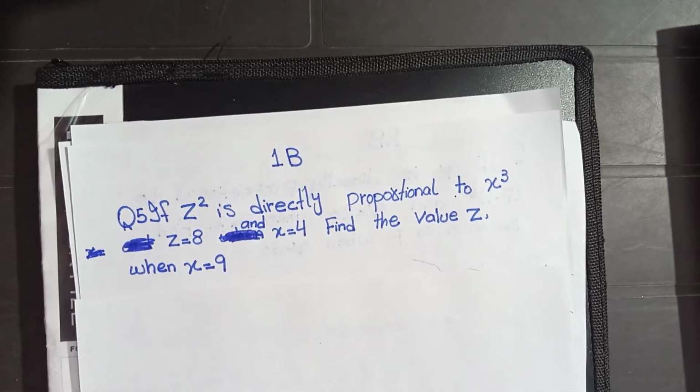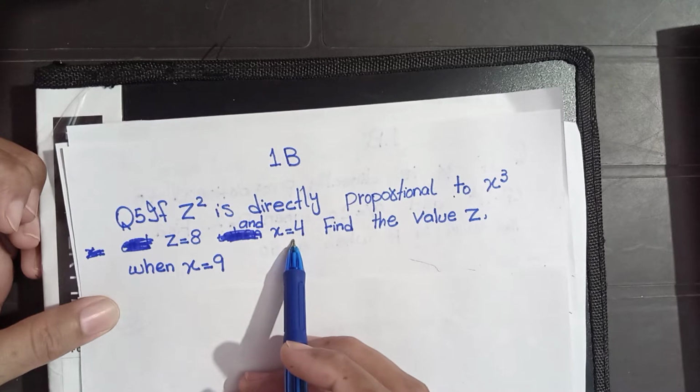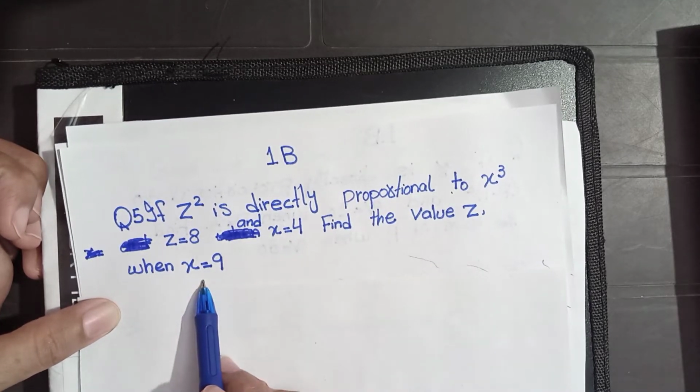Today we are going to do exercise 1b. Question number 5: If z square is directly proportional to x cube, when z is equal to 8 and x is equal to 4, find the value of z when x is equal to 9.